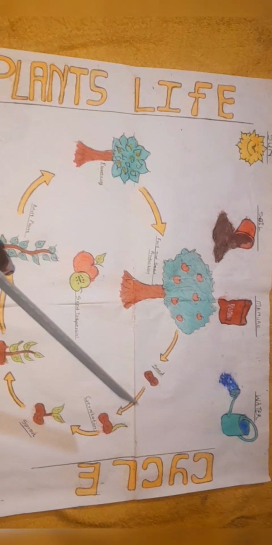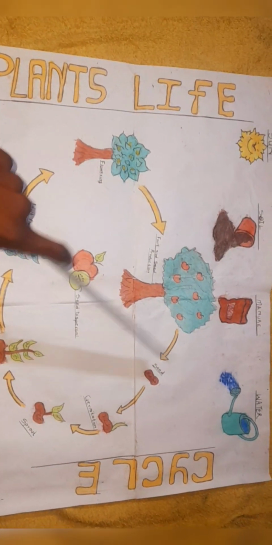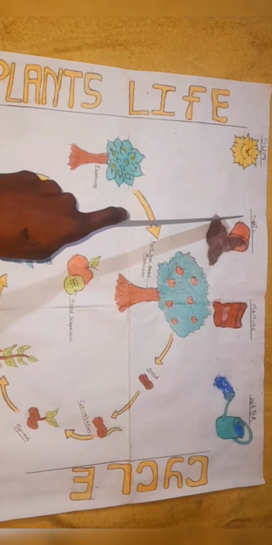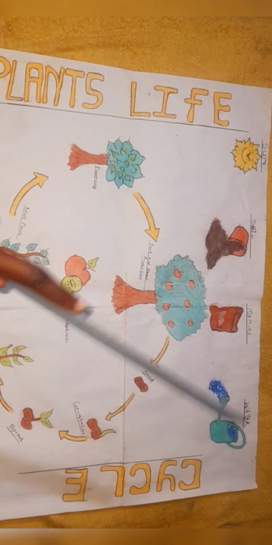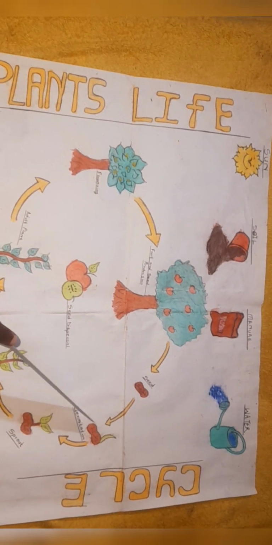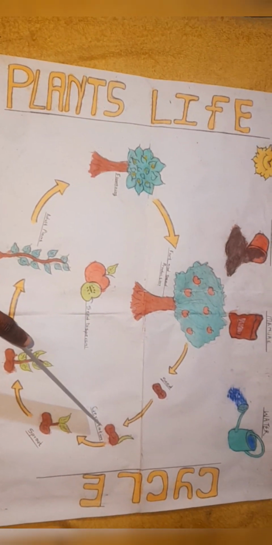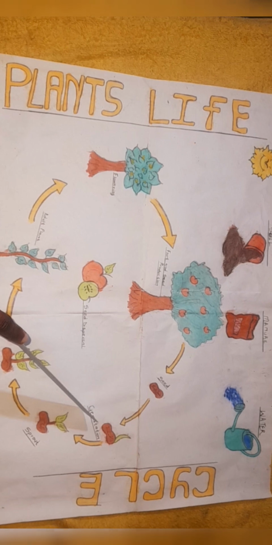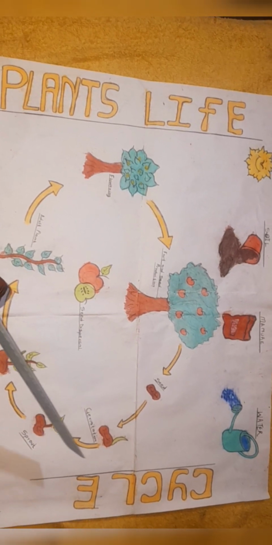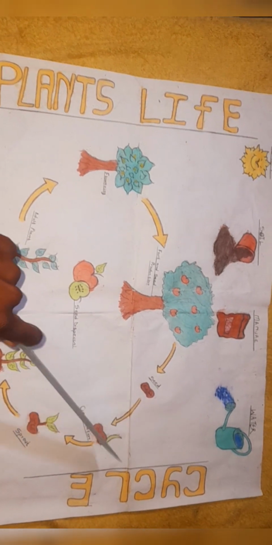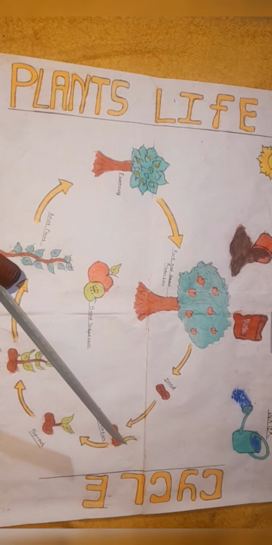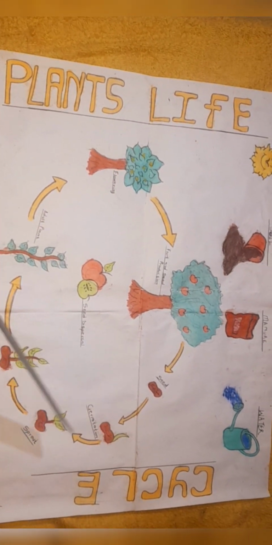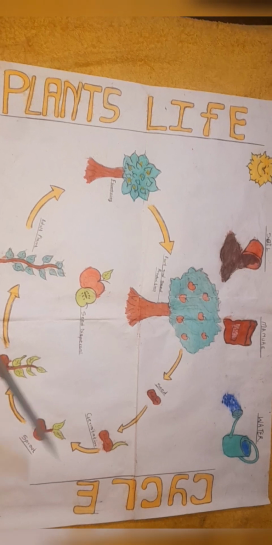When a seed gets enough water and warmth, it starts to grow. This stage is called germination. The seed soaks up water, gets bigger, and breaks open. Then a little root grows down into the soil, and a tiny shoot grows up toward the sun. After germination, the seed becomes a sprout.